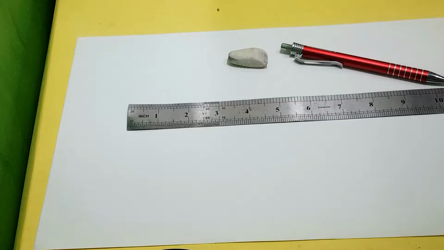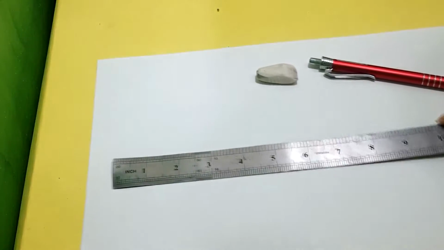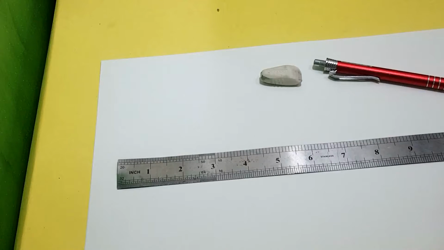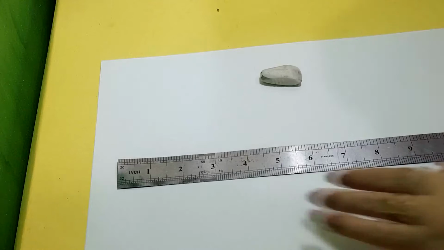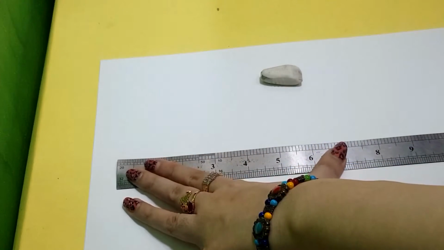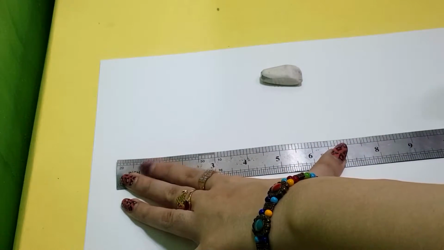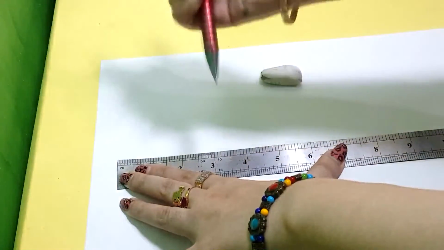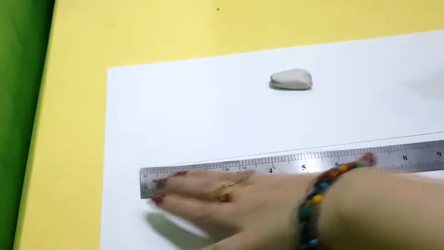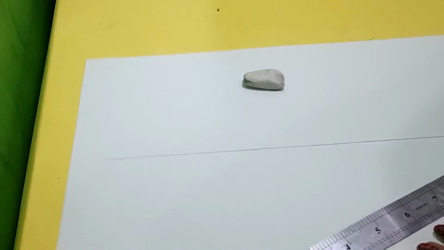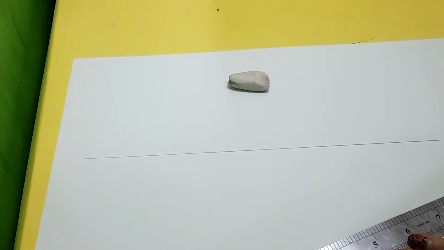Now for this, I am taking a blank white chart paper, sorry, not a chart paper, a plain sheet, and I am going to draw a straight line in the center of this sheet like this. I hope it is clear in the video as well.